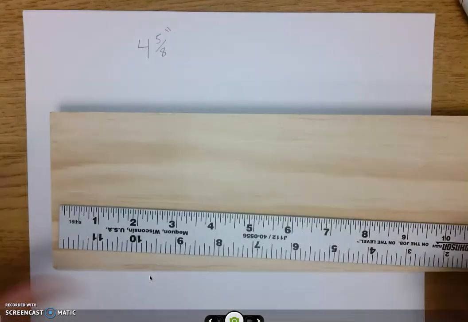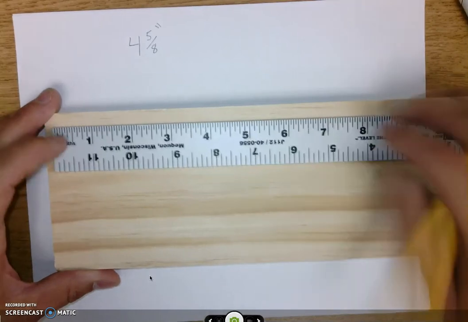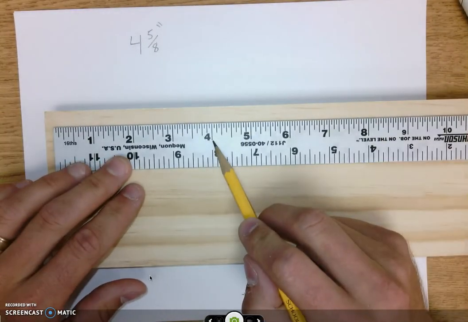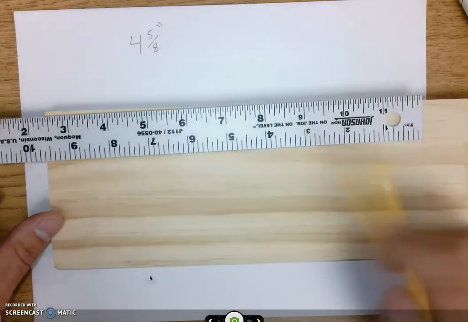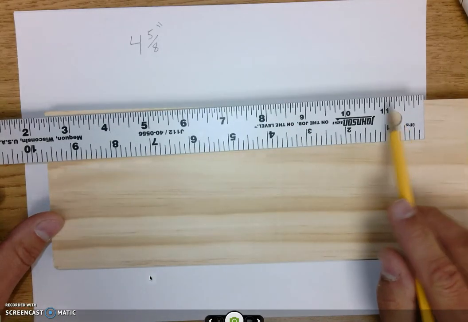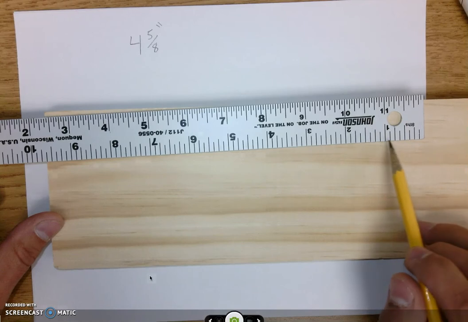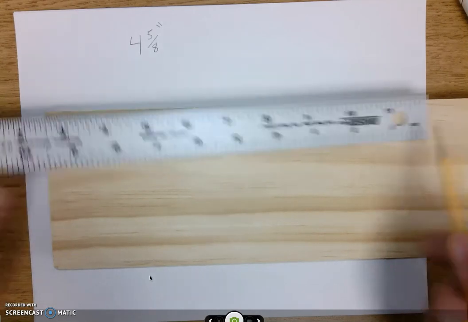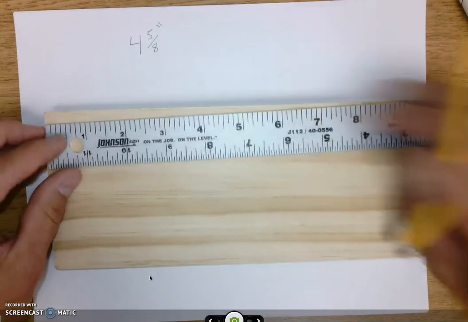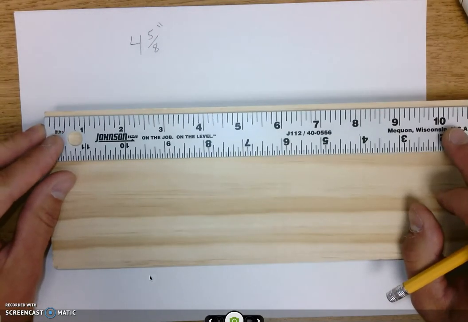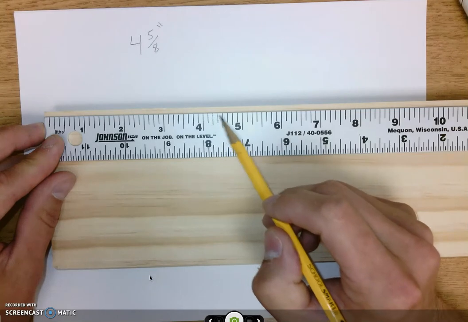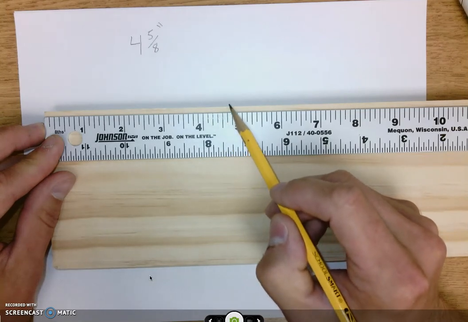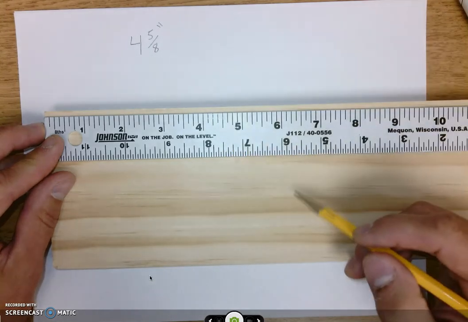So as we take a look here, we know where 4 is, but to find the 5/8, there's a couple things you can do. Some of you may have already noticed that one edge is in 1/16 of an inch and the other edge is in 1/8 of an inch. So it would be really easy to flip this and then 4, and then 1/8, 2/8, 3/8, 4/8, 5/8, and make a mark. So that's a quick and easy way to do it.